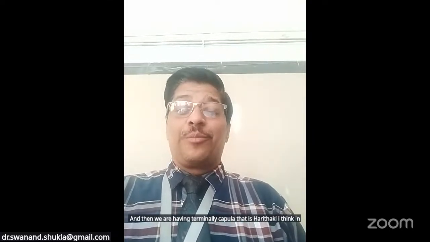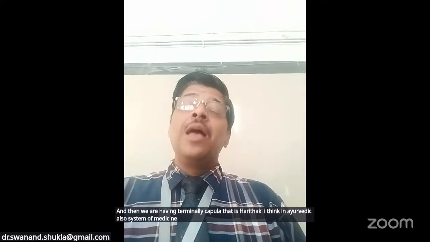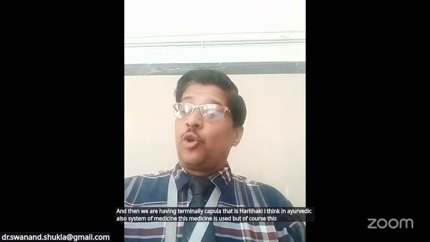And then we are having Terminalia chebula, that is Haritaki. I think in the Ayurvedic system of medicine also, this medicine is used. But of course, this is prepared as per the homeopathic principle, attenuated in the potency, and we are using it for this reason. So some Kolkata doctors are using this remedy. And then we are having Bismuthum. We are having Raphanus. We are having Schinianthus. We are having Acalypha indica. We are having Agaricus muscarius.